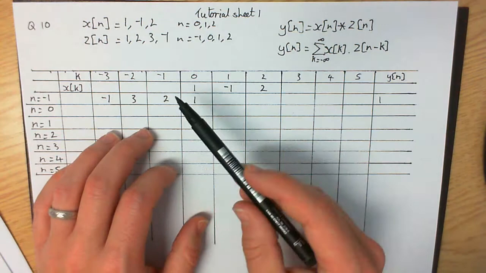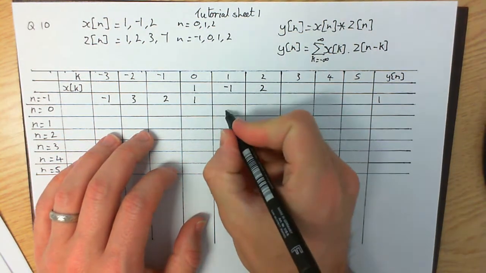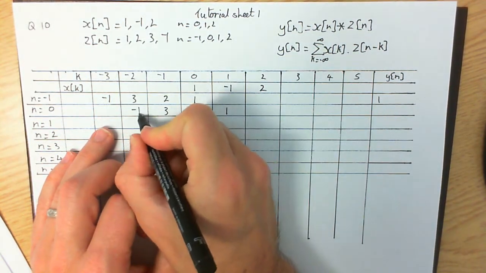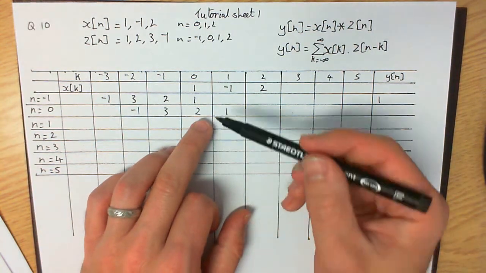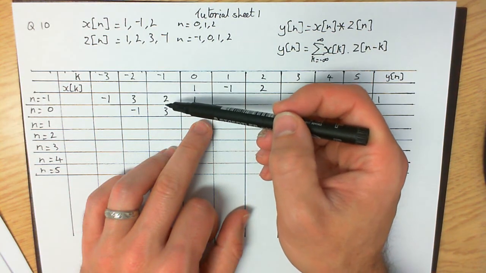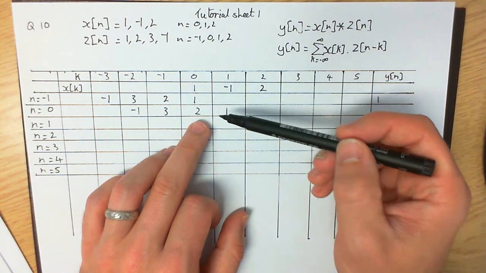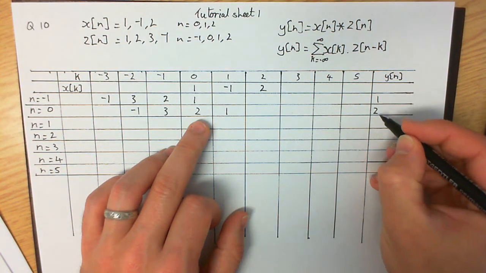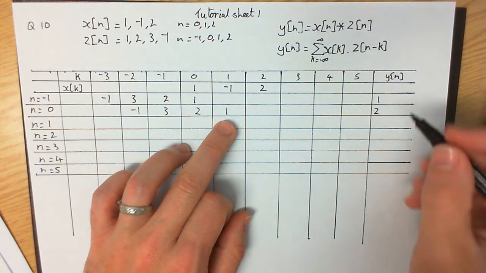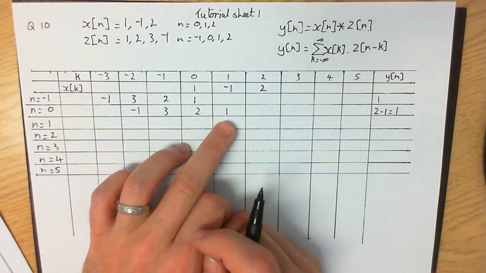And then we gradually shift this function to the right, so that what we have here is that n is equal to 0. We have that function, and here again we have to go for each value of k, multiplying x of k with z of n minus k. So we've got 1 multiplied by 2 plus minus 1 multiplied by 1, which is of course minus 1. So the total there is still 1.